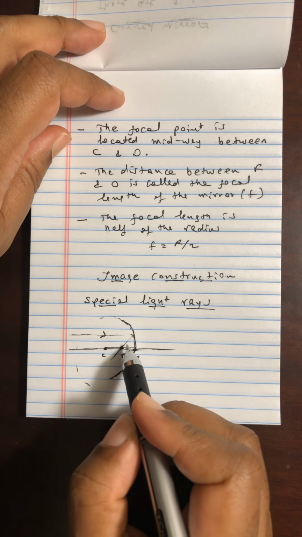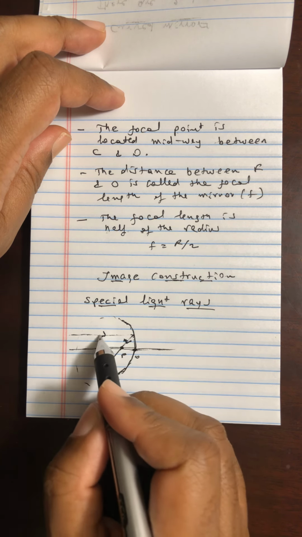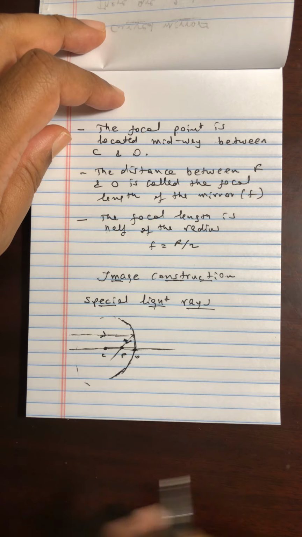A light ray parallel to the principal axis is reflected back through the focal point.